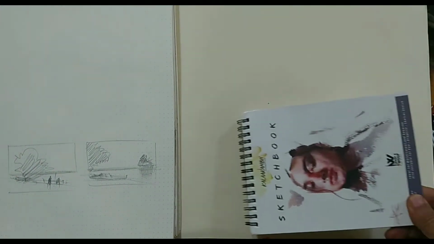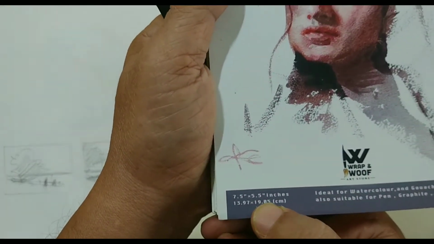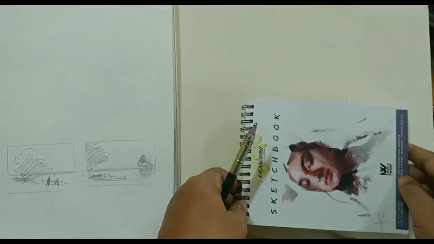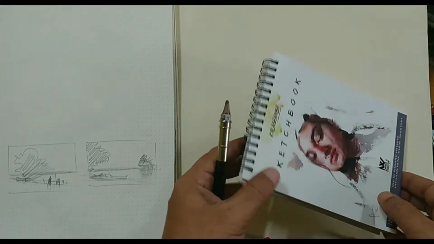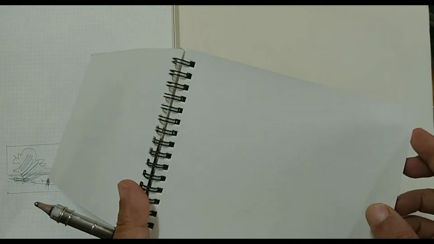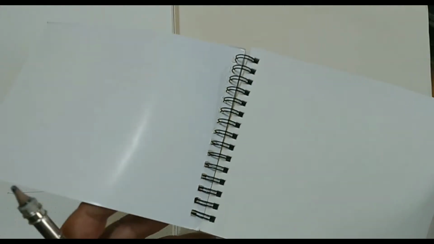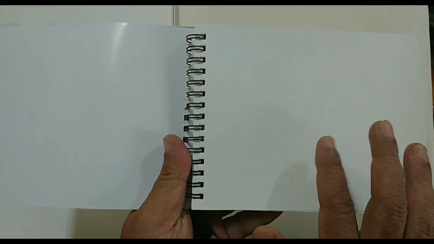I am taking a sketchbook now, and this is 7.5 by 5.5 inch, right? This is from an Indian brand called Colorum, and this has a rough surface. It may not be a pure watercolor paper, but it takes watercolors to some extent. A lot of layering may not be possible, but this can serve the purpose of watercolor sketching at least. The other side of this is smooth, but this side is suitable for watercolors.